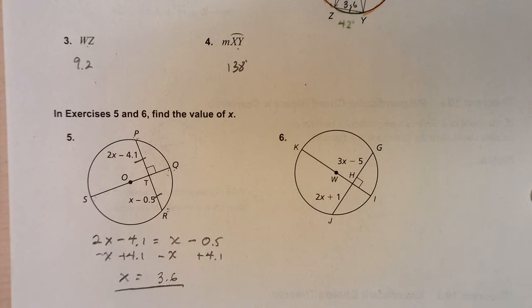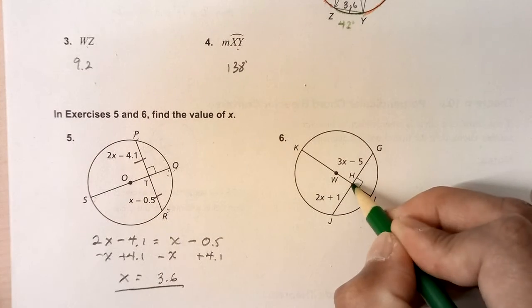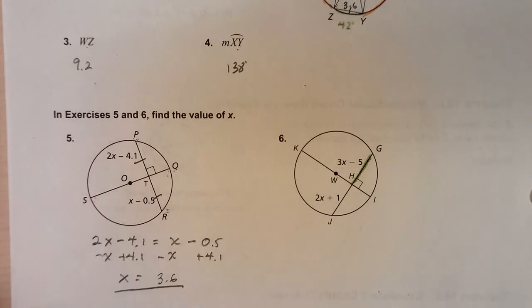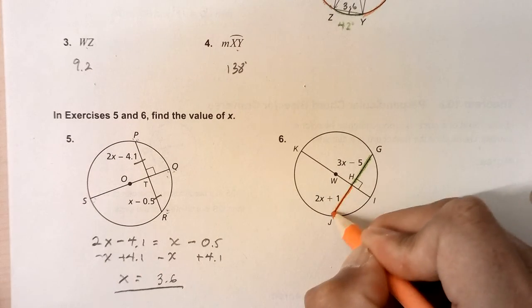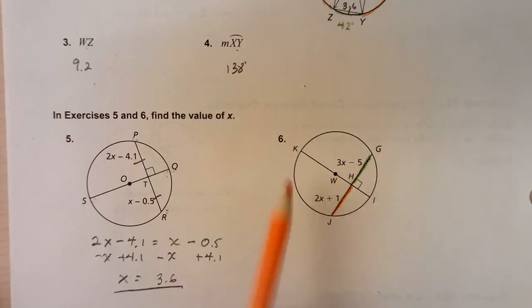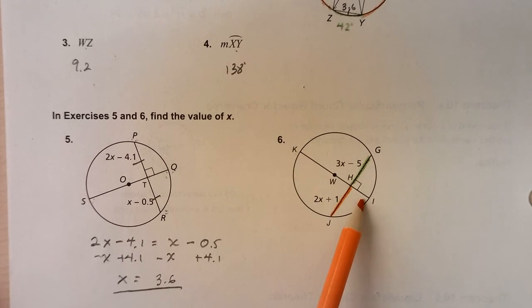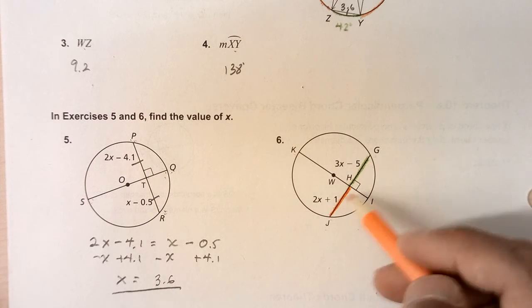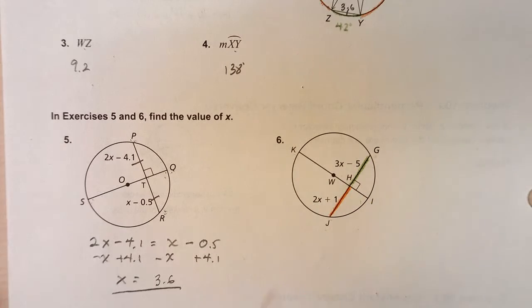And you should. If you understood number 5, then you should be able to set up number 6. The only thing that you might have trouble with is figuring out what 3x minus 5 is referring to and what 2x plus 1 is referring to. So 3x minus 5 is segment HG, and 2x plus 1 is segment JH. Again, KI is a diameter. It goes through the center and is a chord. It's perpendicular to this chord, GJ, so it's also the perpendicular bisector.